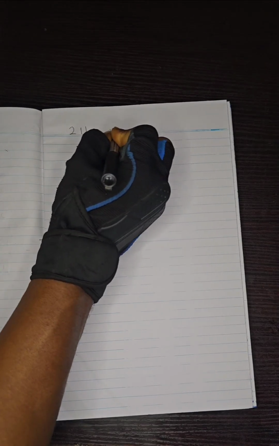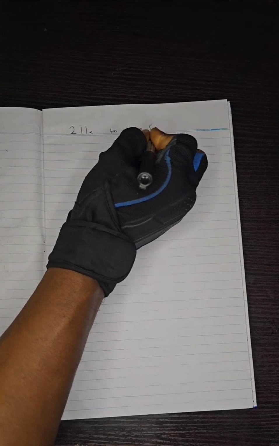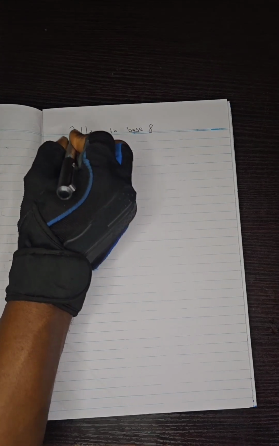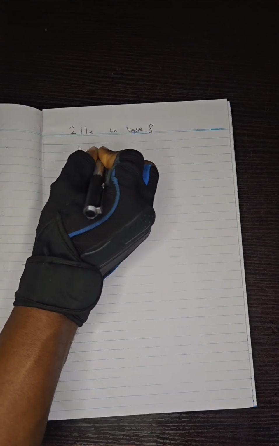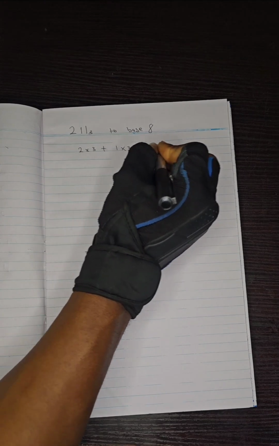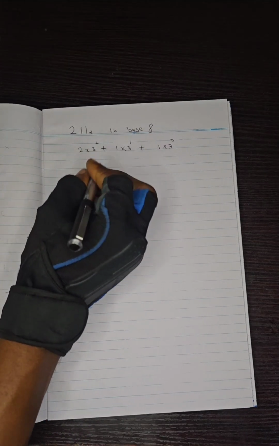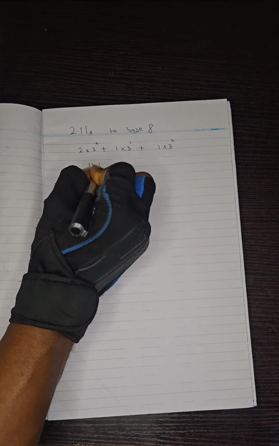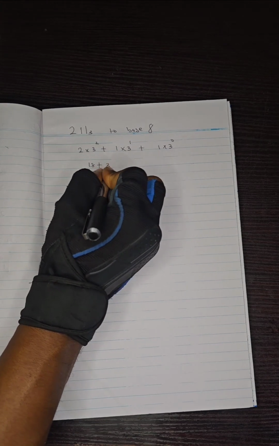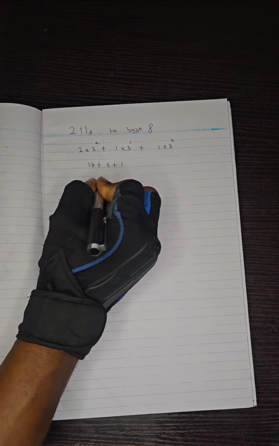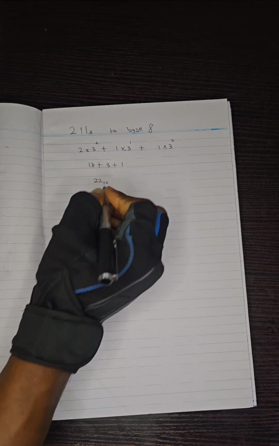211 base 3 to base 8. Simply convert to base 10. You have 2 times 3 squared, plus 1 times 3 to the power 1, plus 1 times 3 to the power 0. So this will be 2 times 9, which is 18, plus 1 times 3, which is 3, plus 1 times 1, which is 1. So 18 plus 4 is what? 22 in base what? 10.